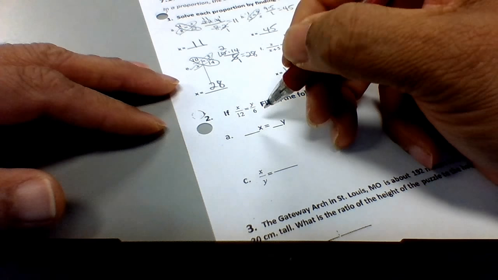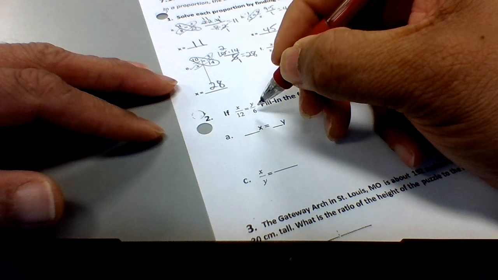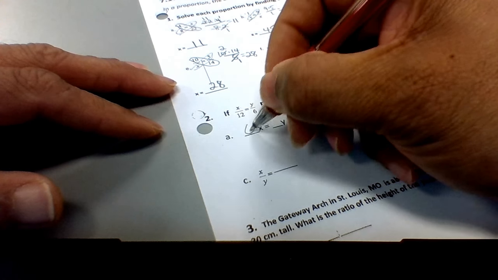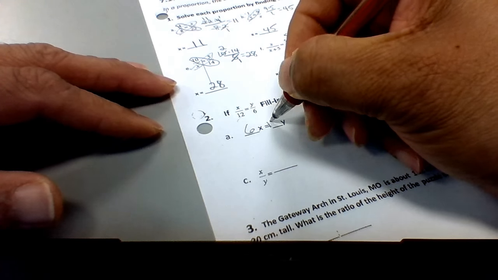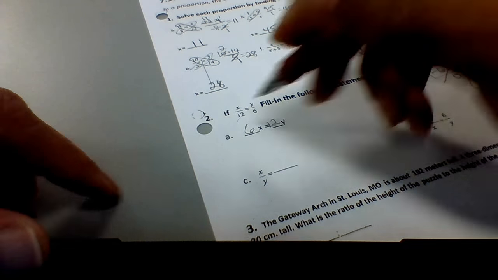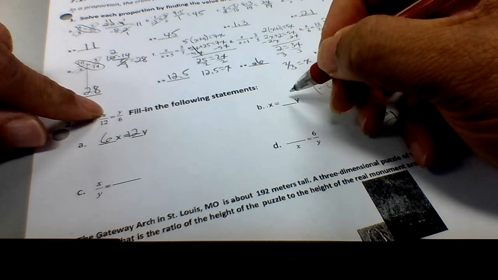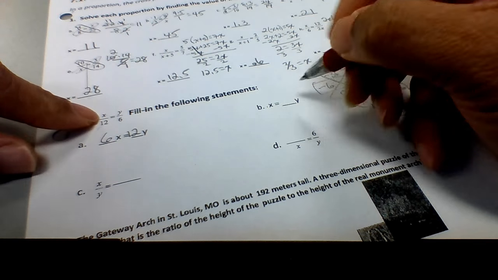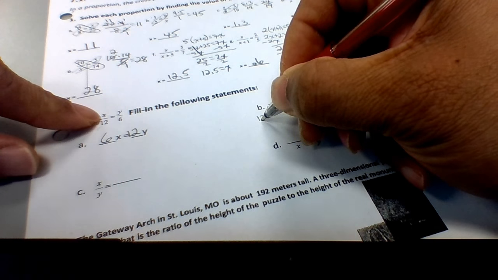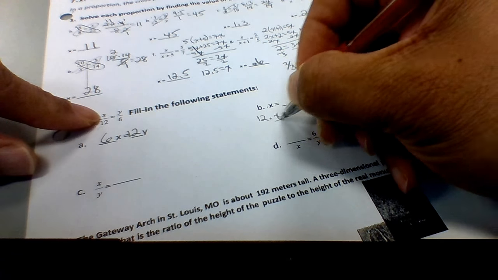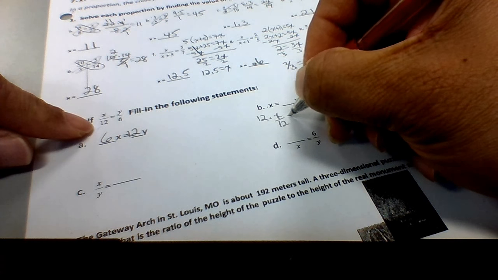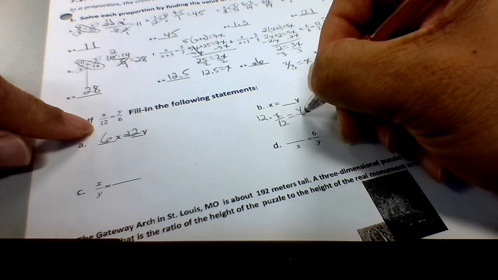All right, on this one, if you take a look, if I cross multiply here, 6 times x would equal 12y. This is another way of stating it. The x and the y. So if I put 12 times x over 12 is equal to y over 6.